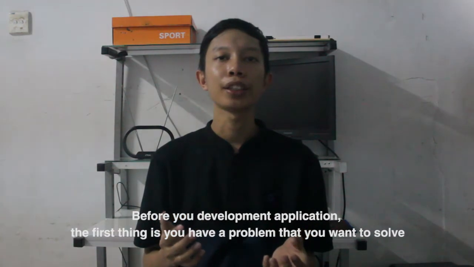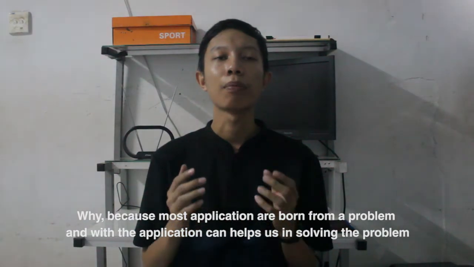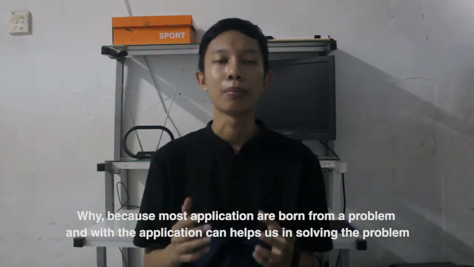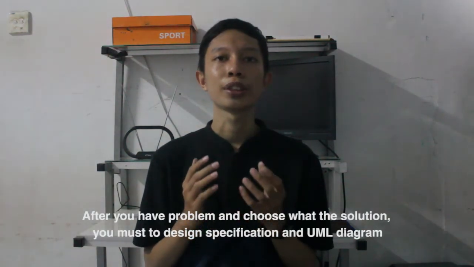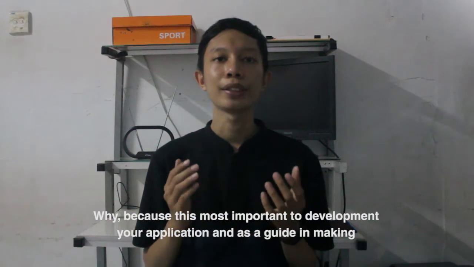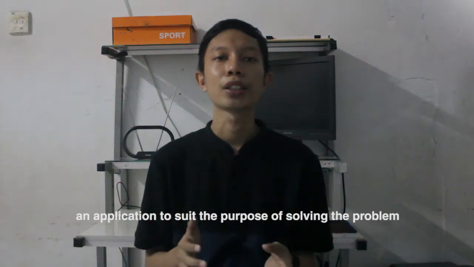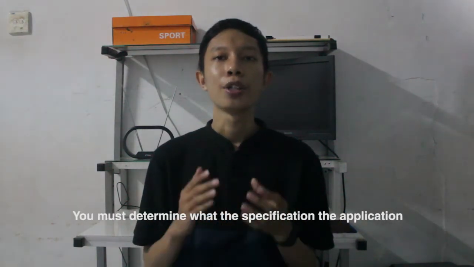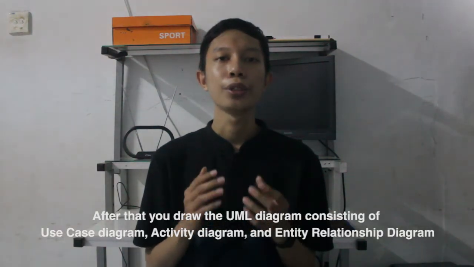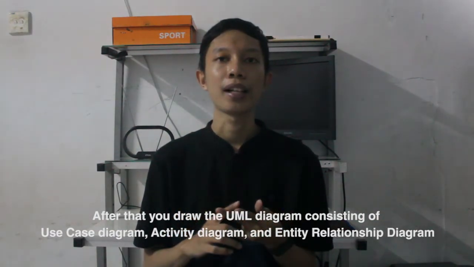Before you develop an application, the first thing is you have the problem that you want to solve. Why? Because most applications are born from a problem, and the application can help you in solving the problem. After you have the problem and choose the solution, you must design the specification and UML diagram. Why? Because this is most important to the development of your application and serves as a guide in making an application to suit the purpose of solving the problem. You must determine the specification of the application. After that, you draw the UML diagram consisting of use case diagram, activity diagram, and entity relationship diagram.